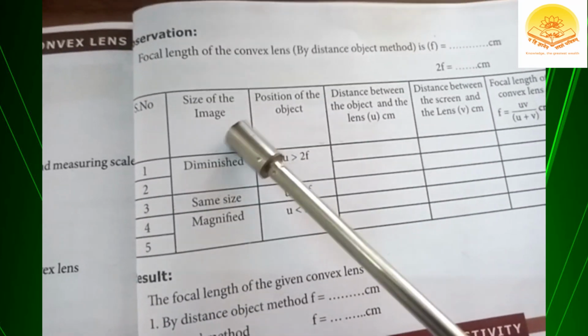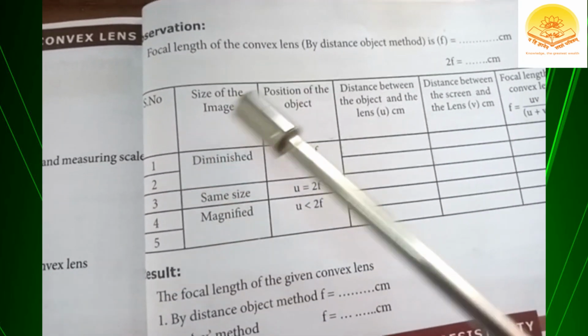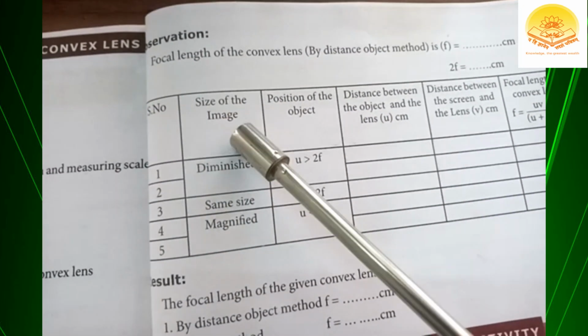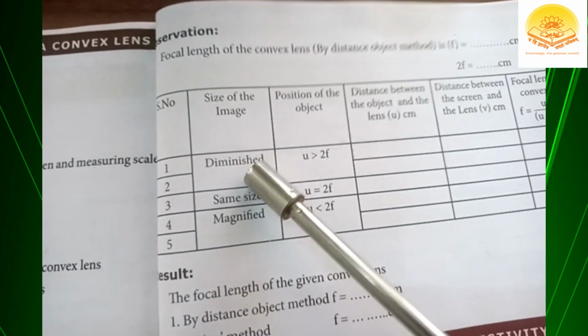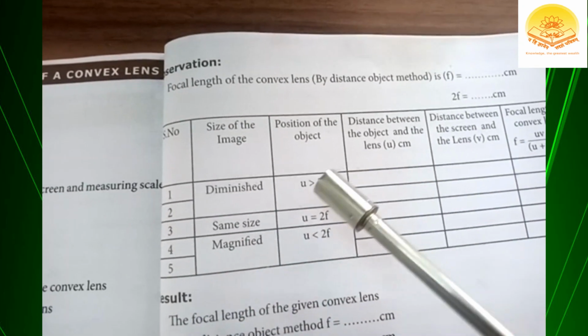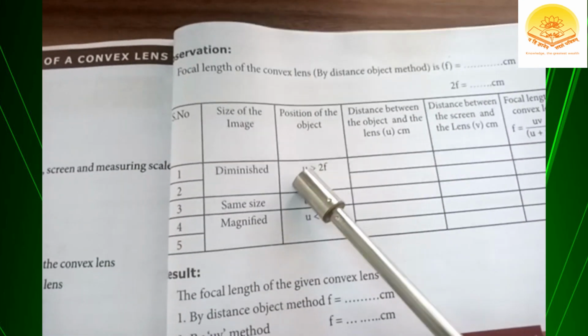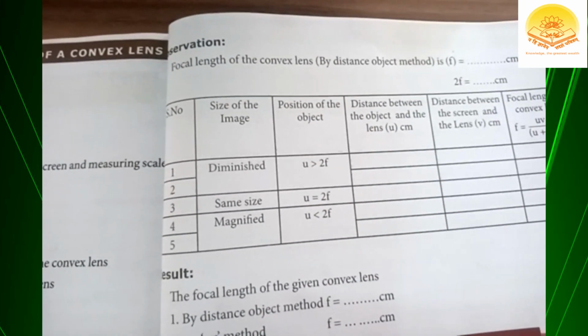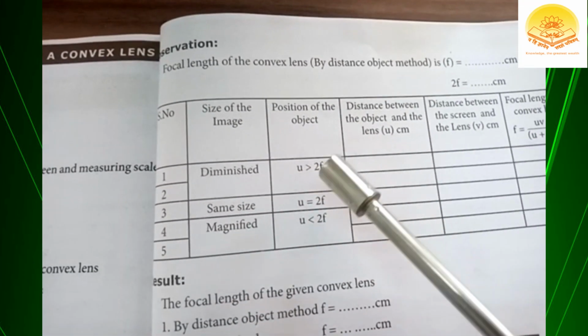Here first we note down the size of the image. Where we get the diminished image, the value of u is greater than 2f. Already we know u is the distance between the light source and the lens stand.